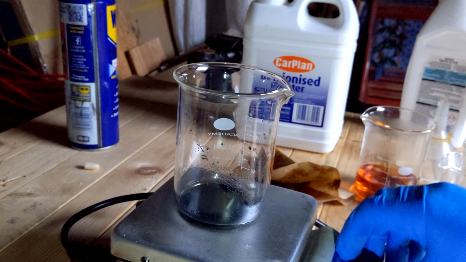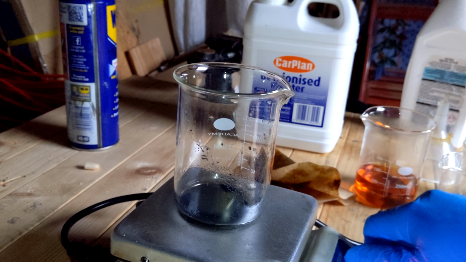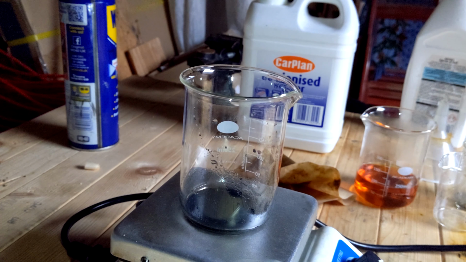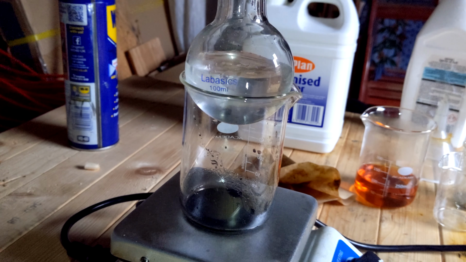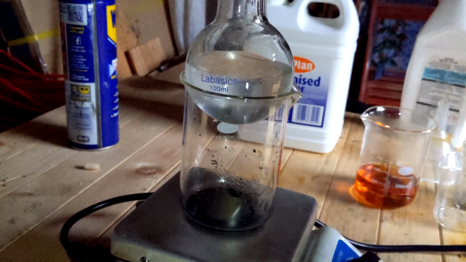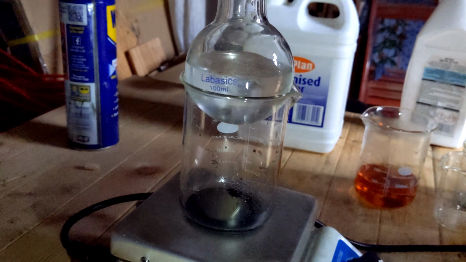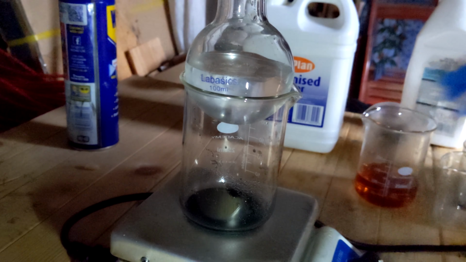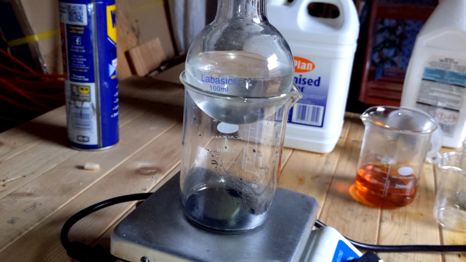So what we do is we place it on a hot plate, and we begin heating it up. And this is where things get cool or hot. So we place a round bottom flask on top of the beaker, and the iodine will actually begin to boil or evaporate, and it will begin to condense on the round bottom flask, as I will show you.